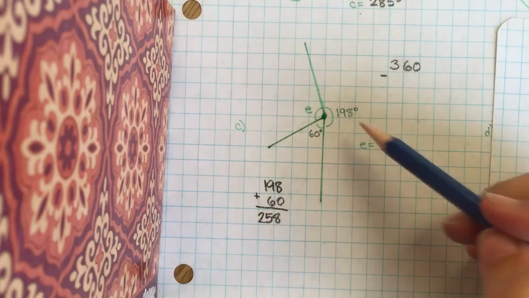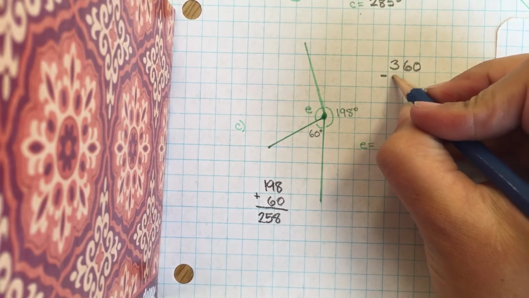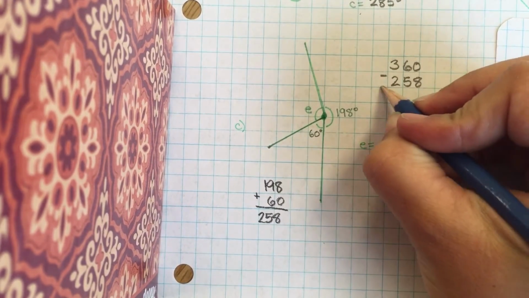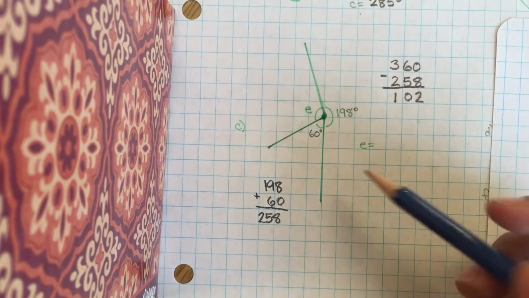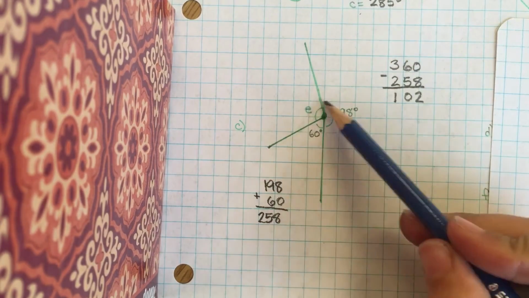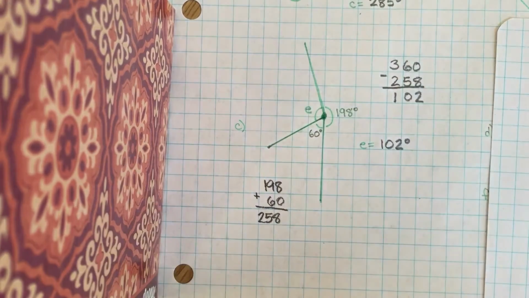Okay, so that means that all of the angles that I know add up to 258. So I can subtract that from my total. I can use my calculator if I would like. And that leaves me with what I don't know, which is angle E. So I can say that angle E is 102 degrees.